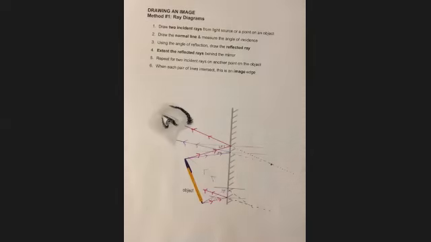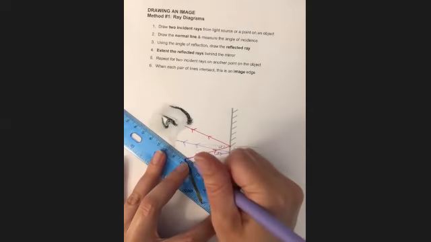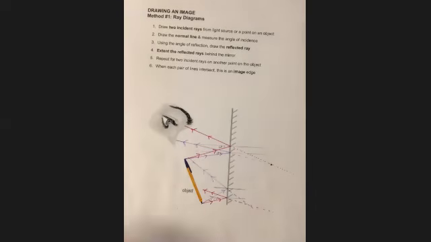As best you can. Hopefully you can see that mauve line. It's running out of ink a little bit. Okay, so now we look at the intersection of those projected lines, and that's the bottom of the pen.